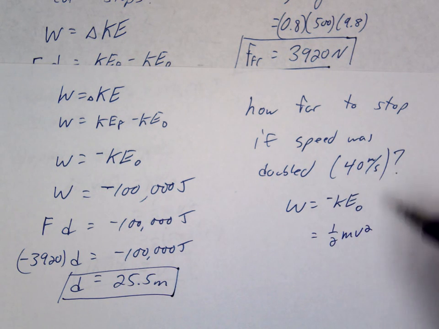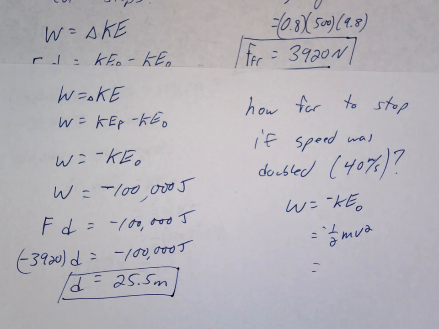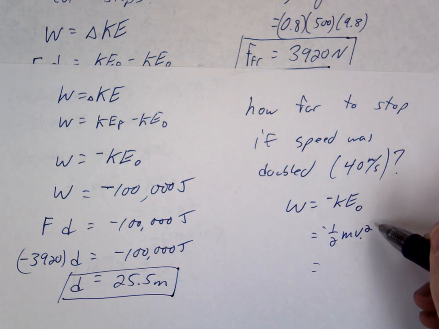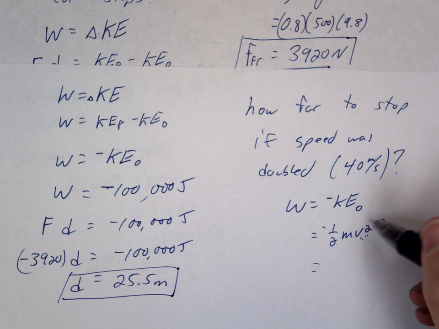Again, you could plug in the numbers here, but let's do it conceptually. If we doubled the velocity, what should happen to the kinetic energy? It should be 2 squared times as large, right? So it should quadruple. So we don't even have to do the math.